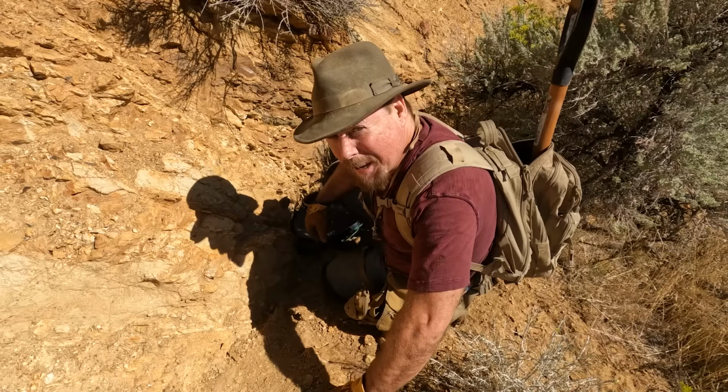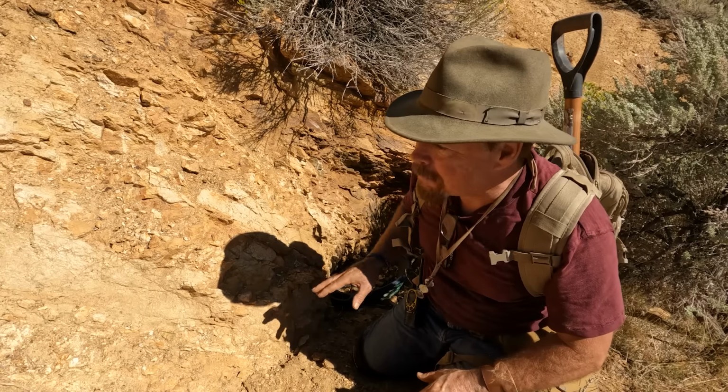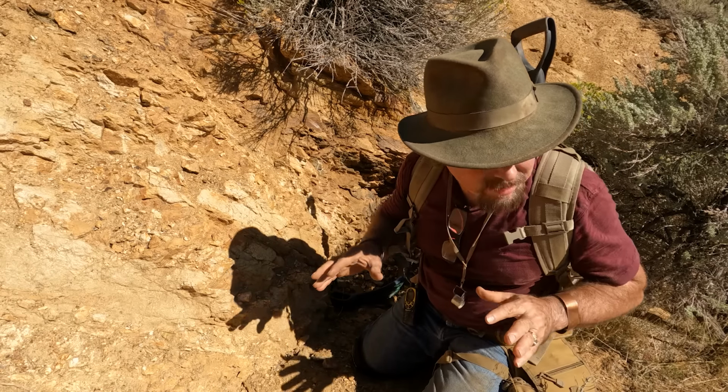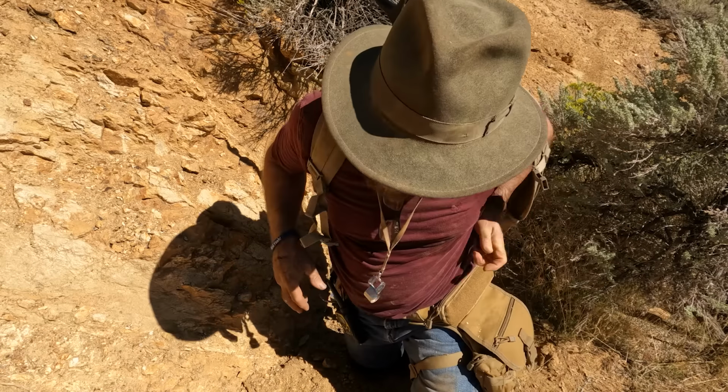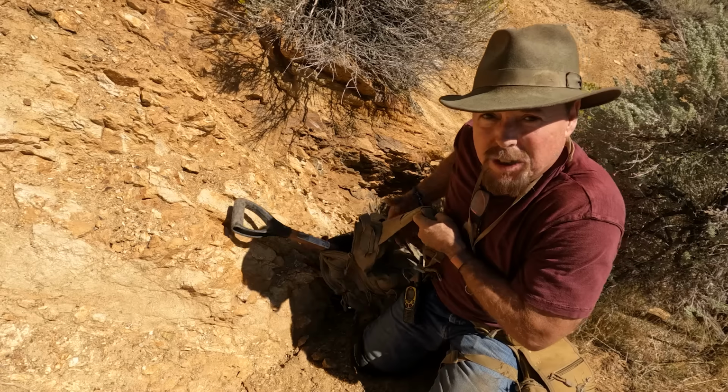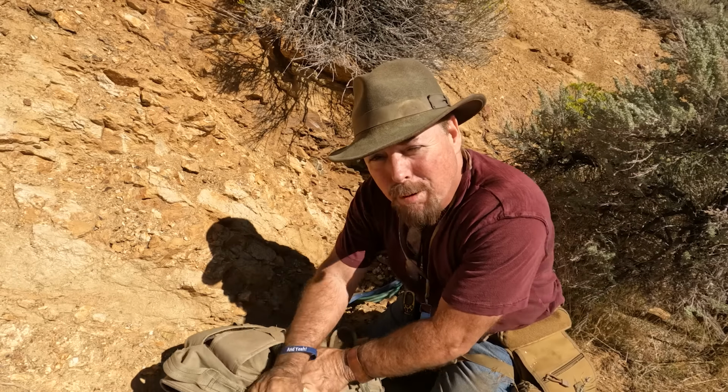Who needs a gym? Just be a gold miner. This is not on any map. I didn't see any evidence of any diggings out here on any map. And that is why it's so important for you to get boots on the ground.